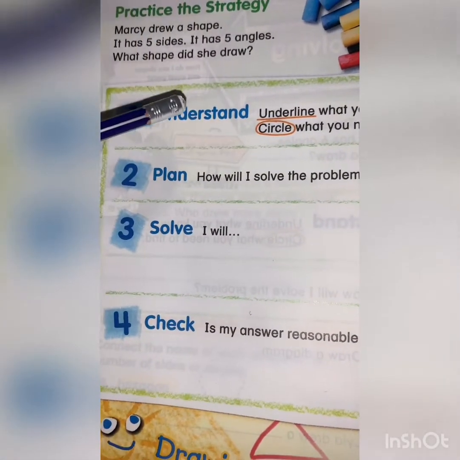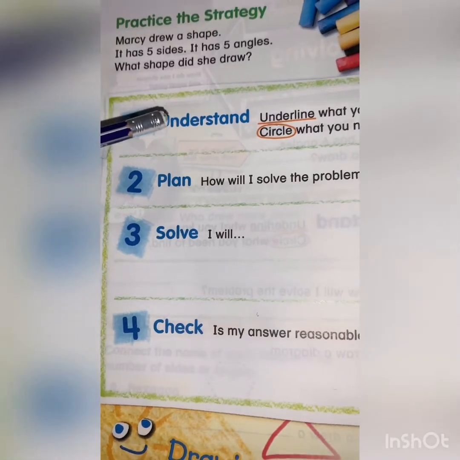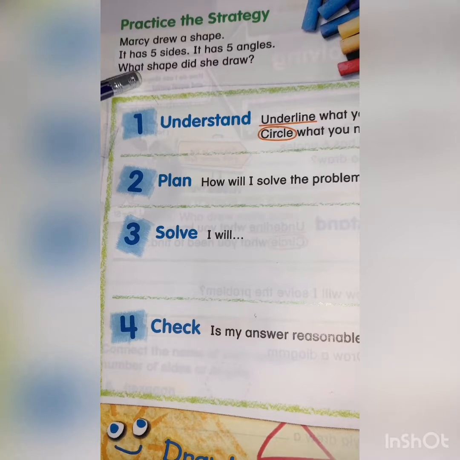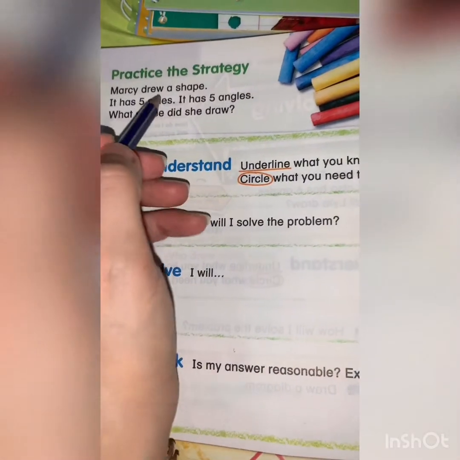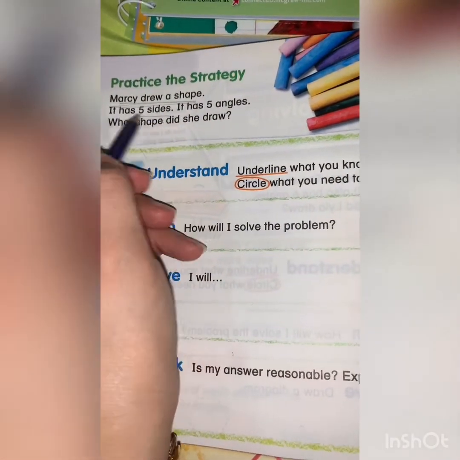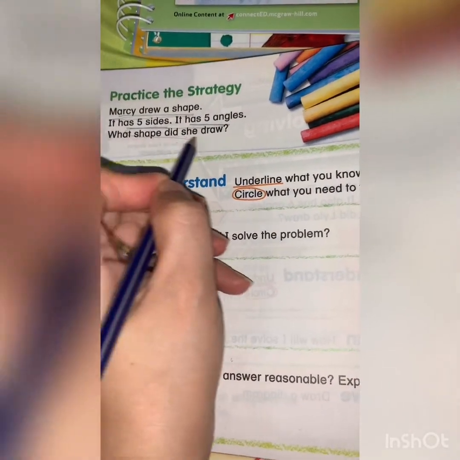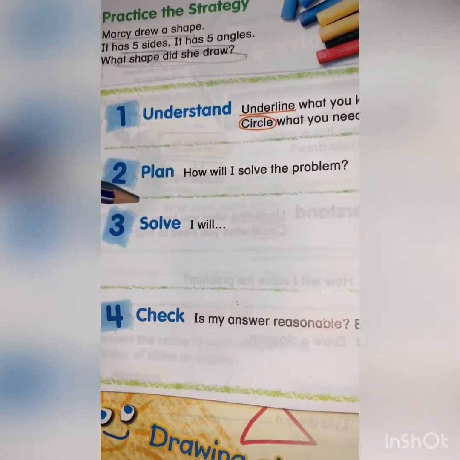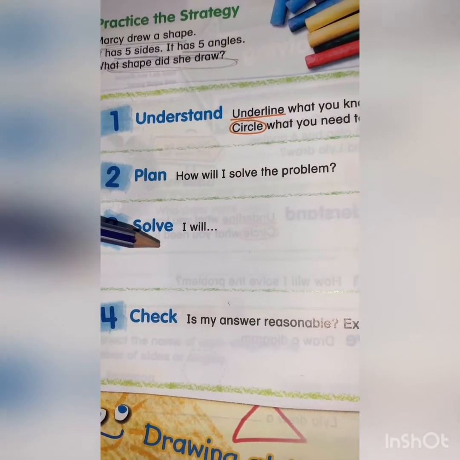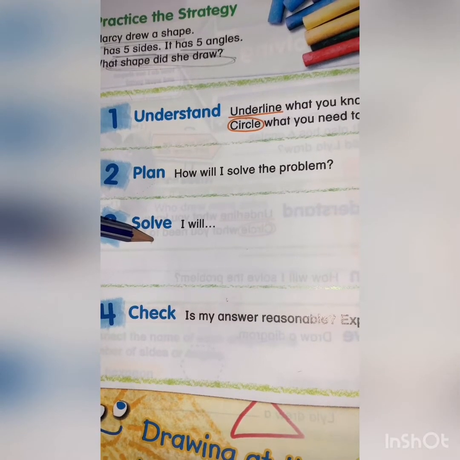But before writing our answer, you know that there are steps that you have to follow in order to answer this problem solving. The first step is to understand by underlining what's given for you. It says here, drew a shape. It has 5 sides, 5 angles. And you have to circle what you need to know. After that, you have to plan how you will solve it.